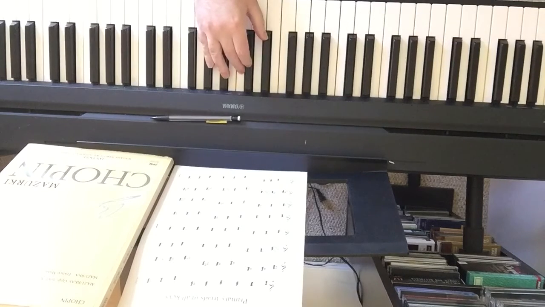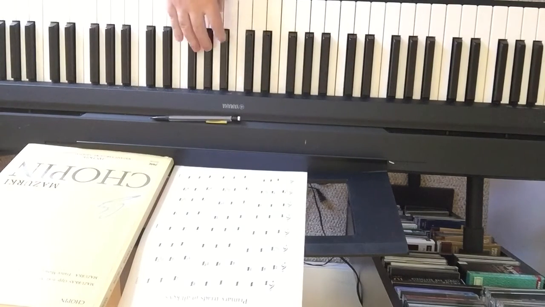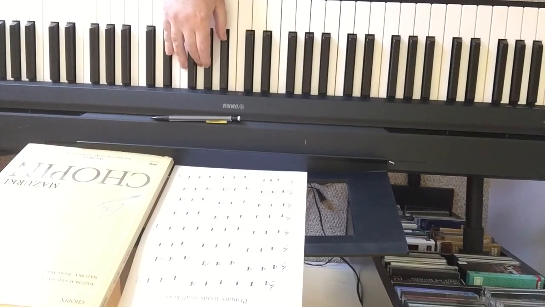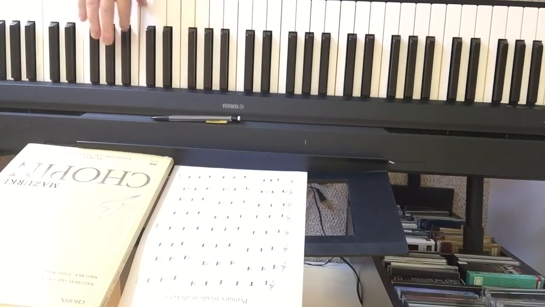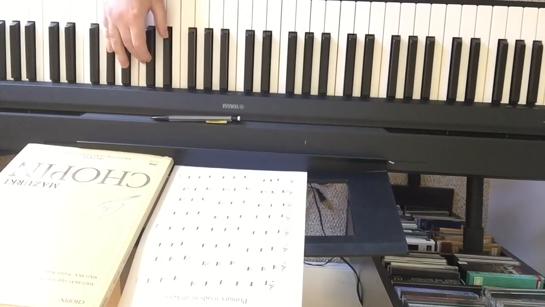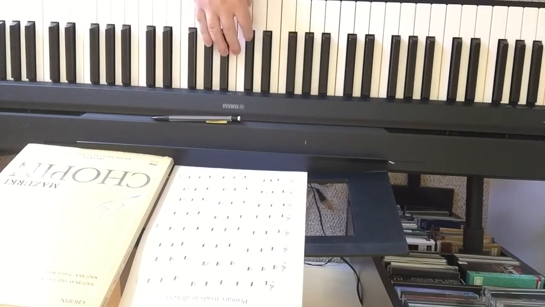Now we're in C sharp minor. The scale would be like that. 1, 4, 5. Now in G sharp minor, there's the scale. Again, notice between the 6th and the 7th, that actually feels like you're playing a third there, but it's an augmented second. So 1, 4, 5.